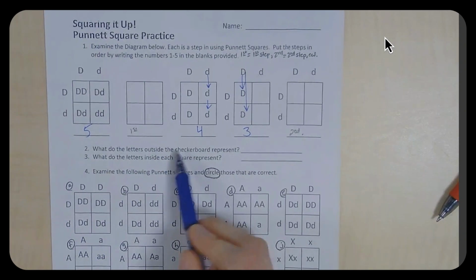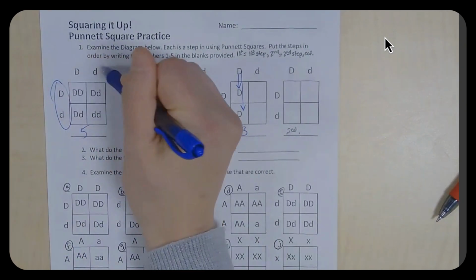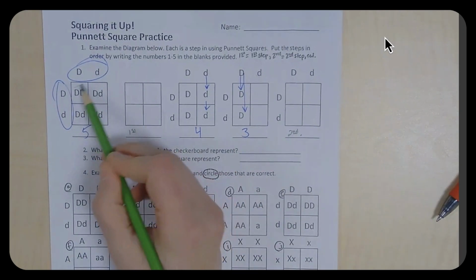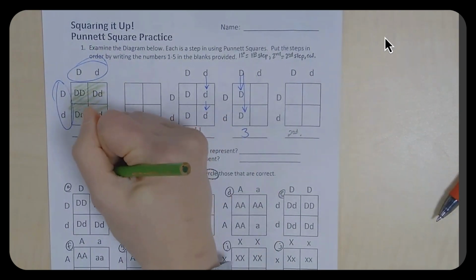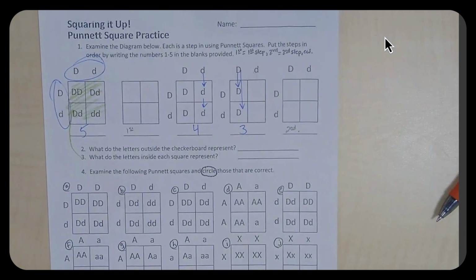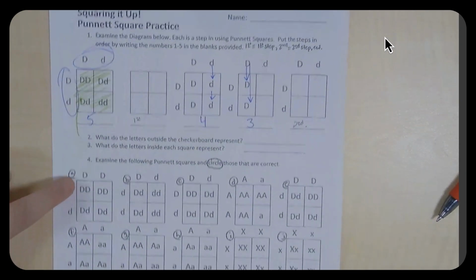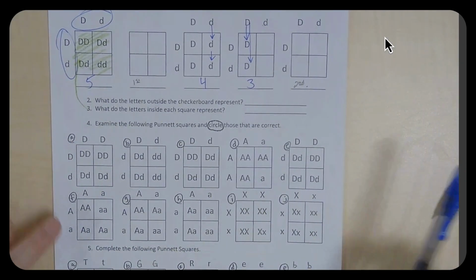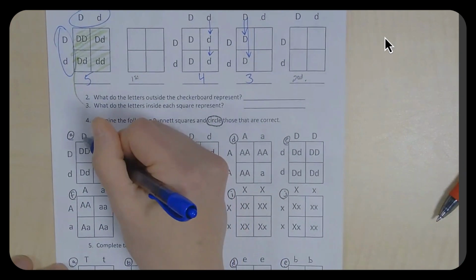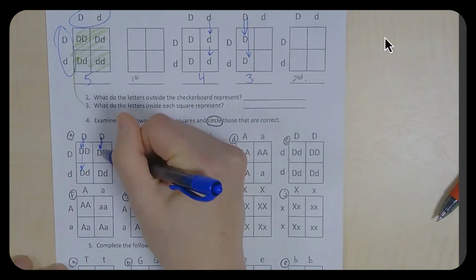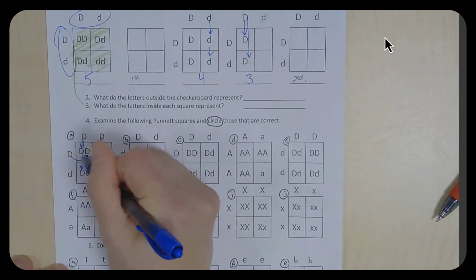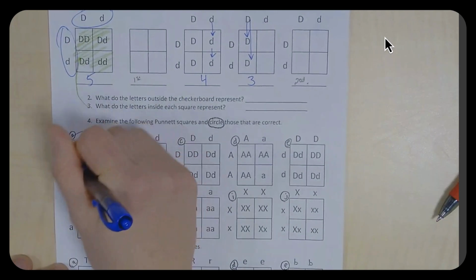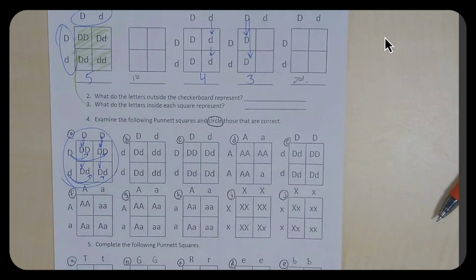What do the letters on the outside represent? And then what do the letters on the inside represent? They're talking about the inside. Now it says examine the following Punnett squares, circle those that are correct. So you've got to kind of make sure that they're correct. So I go down, down, down, down, across, across, across, across. So that one is correct, so I'm going to circle it. Any ones that are incorrect, you just leave blank.